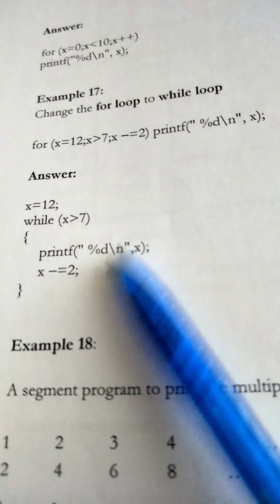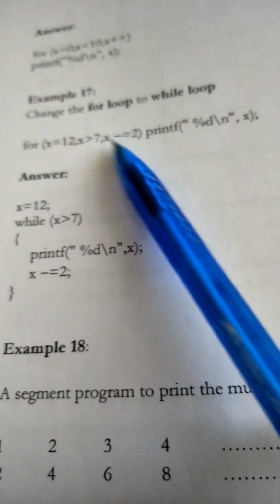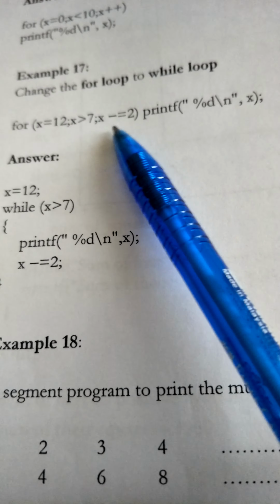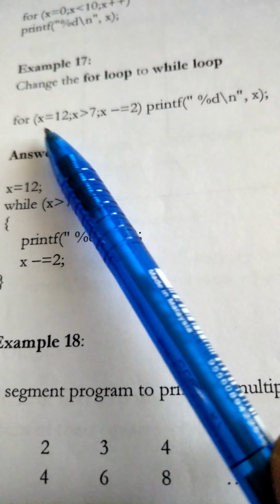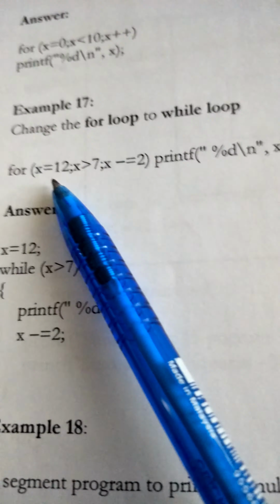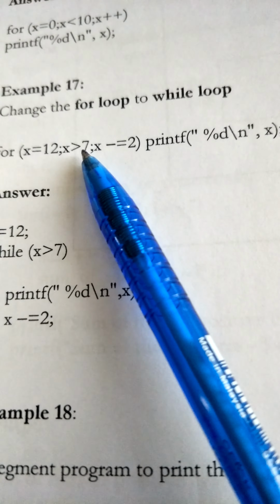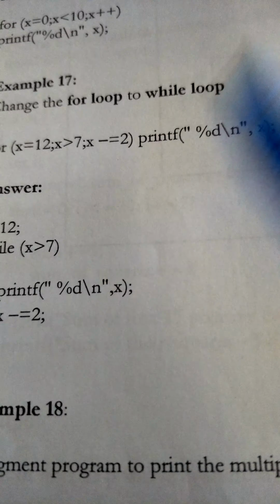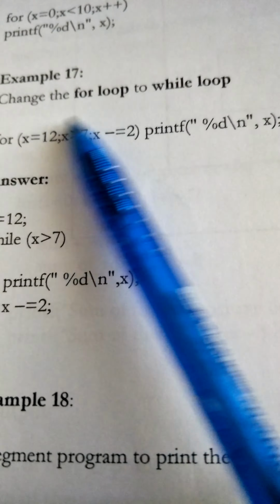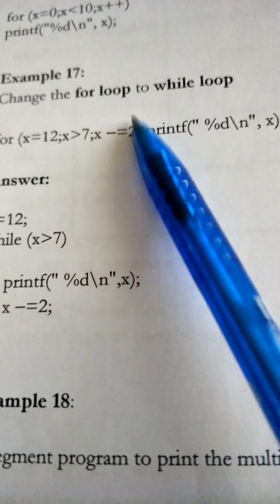And remember that the increment is not necessarily an increment. We can also use decrement. In this case, for x equal to 12, while x is greater than 7, decrease x by 2. We can also do that. So the checking process is just the same.